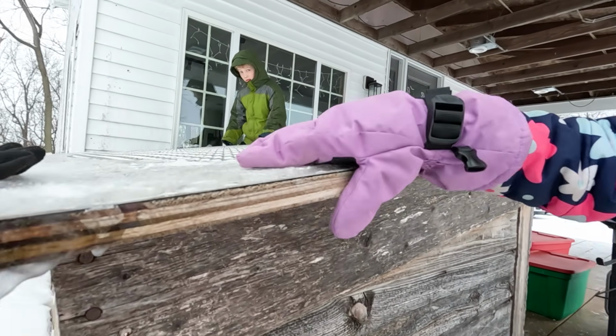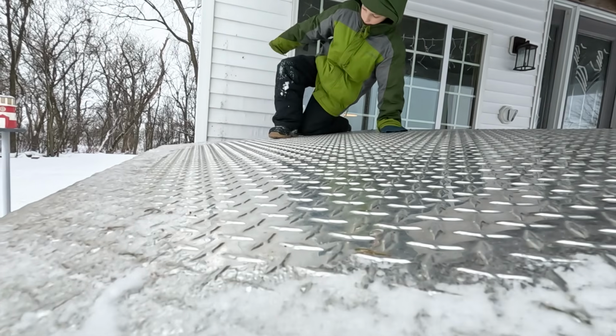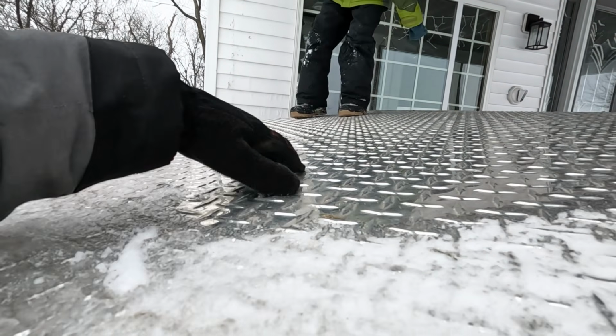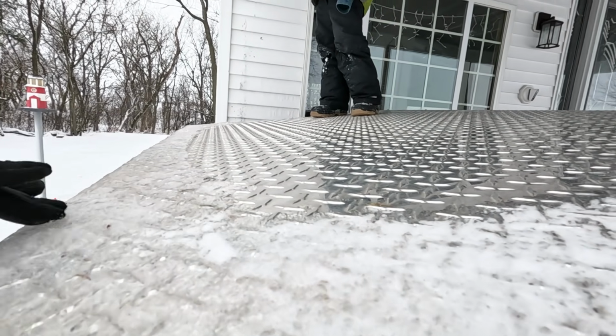But actually they won't, because see this roofing material right here, this is like a continuous metal surface. So there's no spots for it to leak through. So they'll be fine.